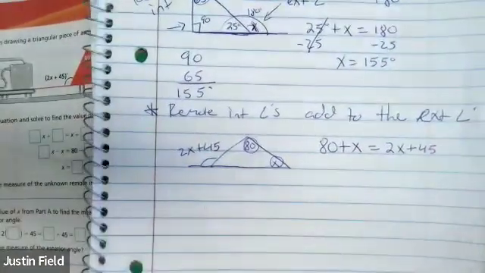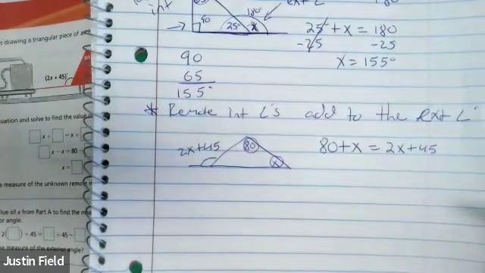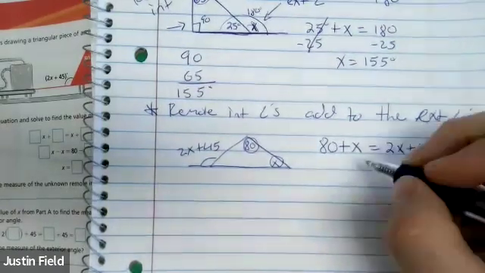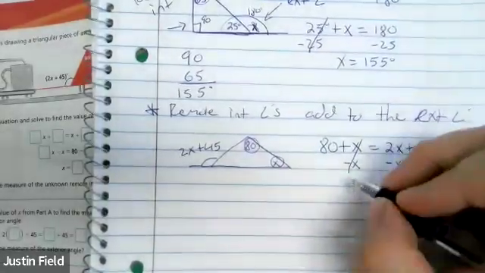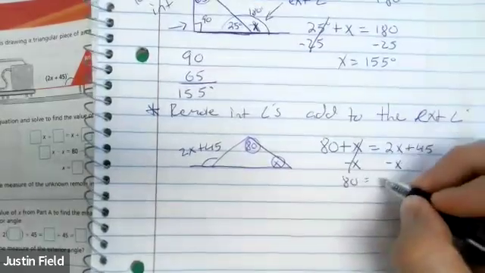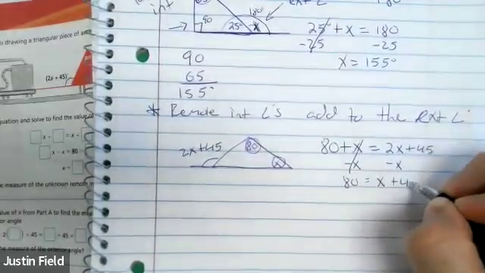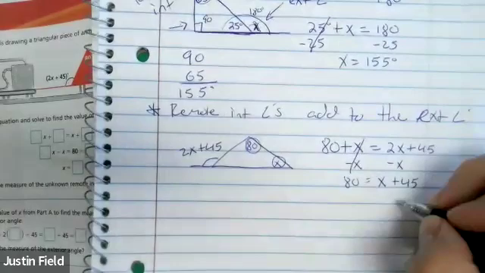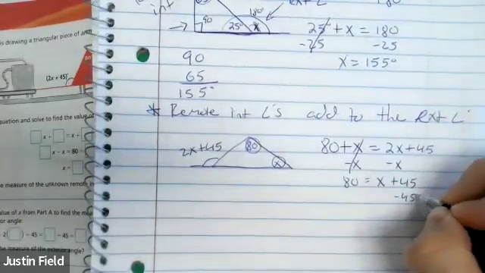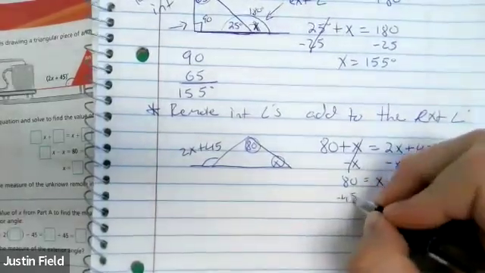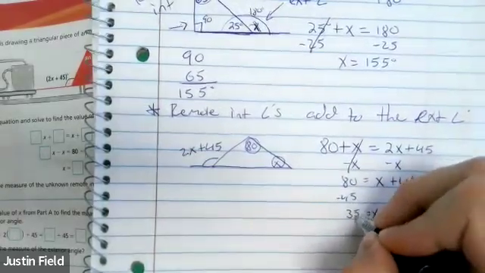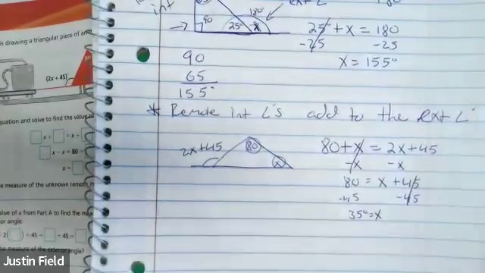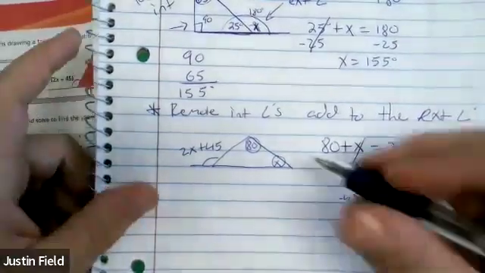And then what we want to do is get the x's on their own side. So I could take away x from both sides. And then I would have x plus 45. And then I would just take away 45 from both sides. And I would get that x equals 35. So x equals 35.